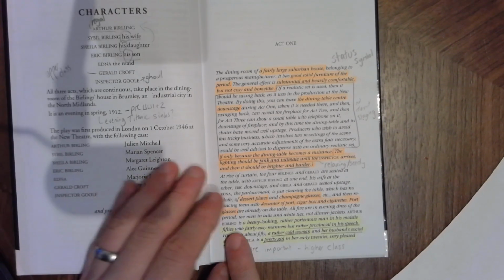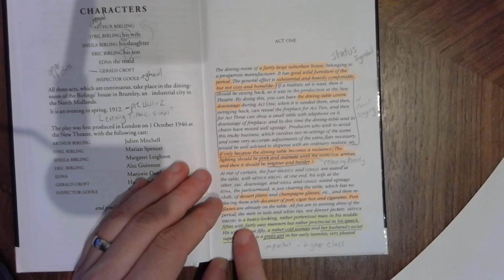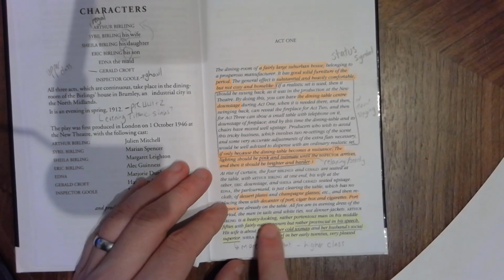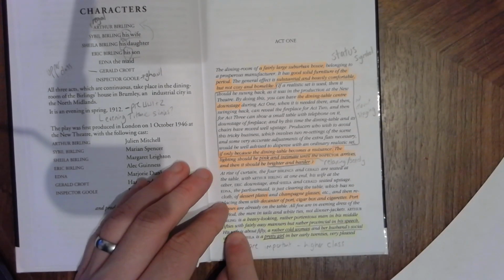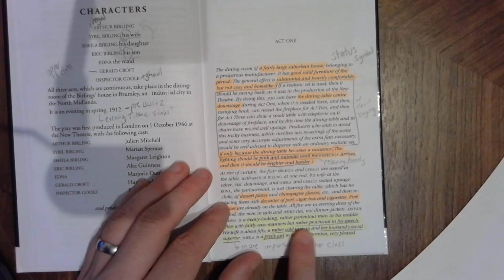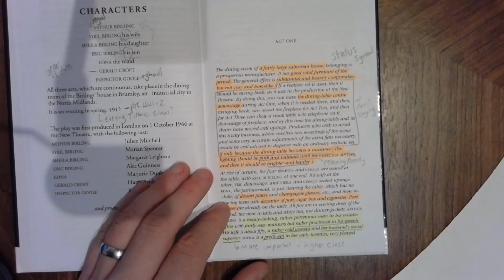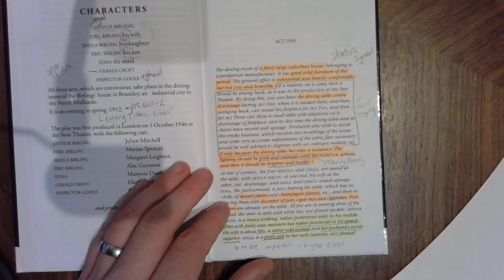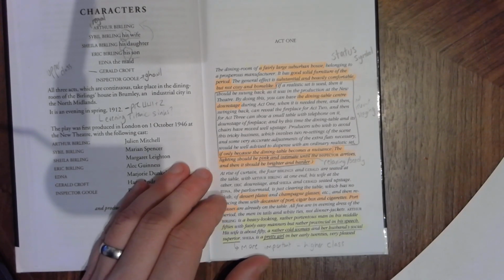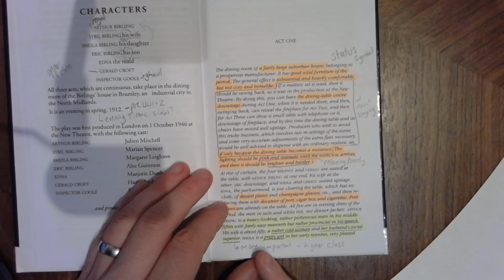You've got a description of the characters, and there's a lot of key information here. You've got Birling as a heavy-looking, rather portentous man in his middle 50s, with fairly easy manners but rather provincial in his speech. So he speaks with an accent, he speaks differently to the other characters. He doesn't speak in the same way that Mrs. Birling and Gerald would speak to each other. He is a man who has done well in life and in society, but isn't actually part of the upper class society that his wife and Gerald certainly represent.